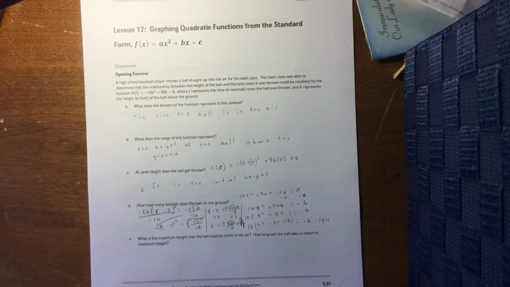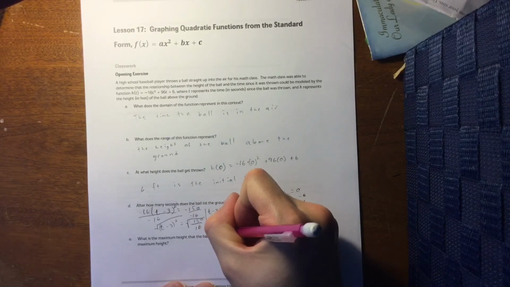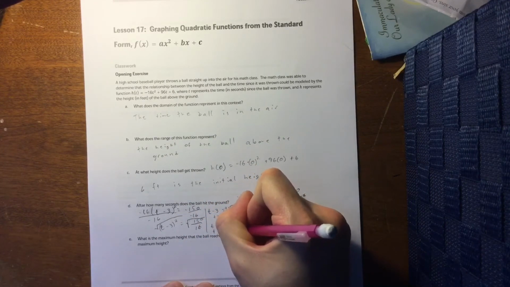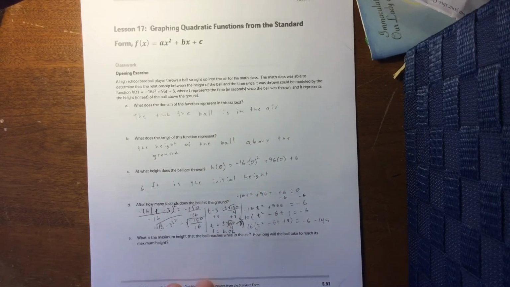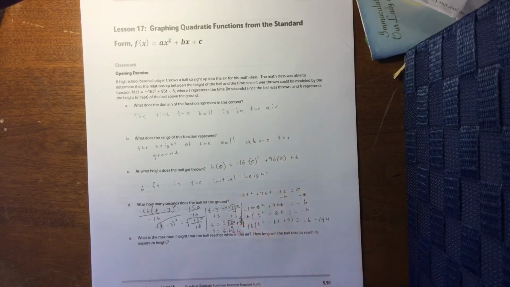Okay, and then that'll give us one of the answers would be t equals 6.06. So that would be the seconds where it hits the ground. So we can use completing the square. If you also wanted to, you could use the quadratic formula to work through this and figure out what are our two answers.